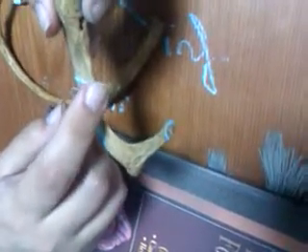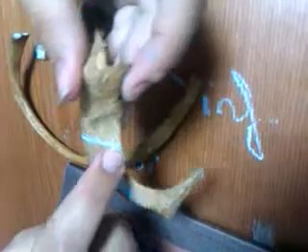Here is the scalene tubercle, this projecting part. To it and the adjacent ridge of bone is attached the scalenus anterior muscle. In front of it is a groove for the subclavian vein. Behind it is a groove for the subclavian artery.